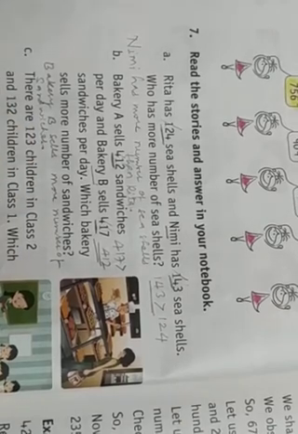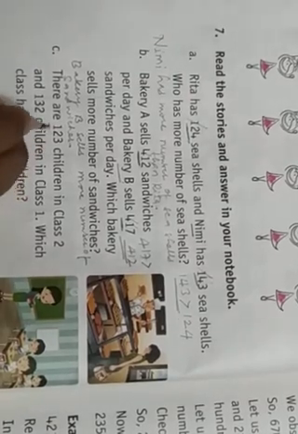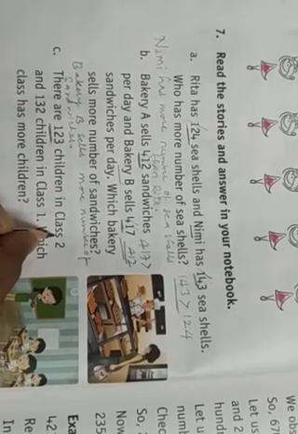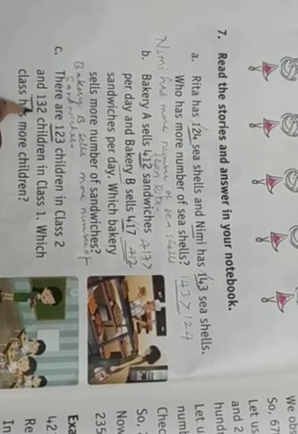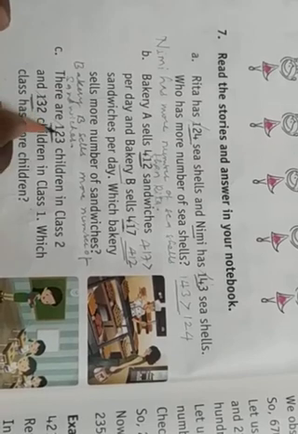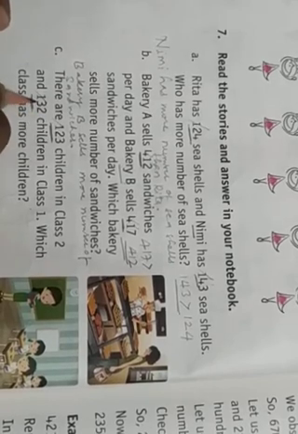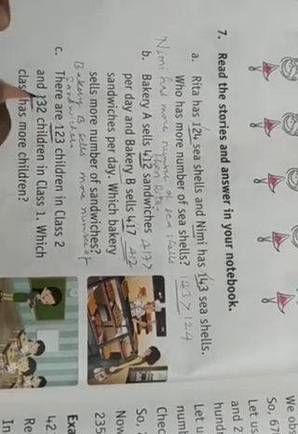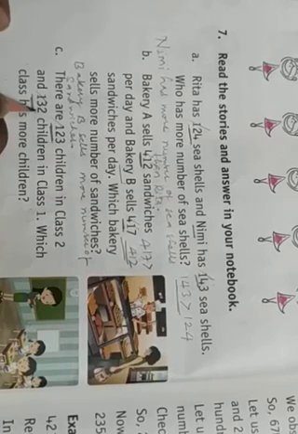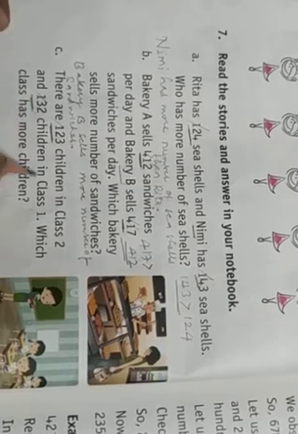Right. There are 123 children in class 2 and 132 children in class 1. Which class has more children? Okay. Now we need to compare. 100 is the same, forget about that. Here it is 2, here it is 3. The 3 is greater than 2, so that 132 children are in class 1.